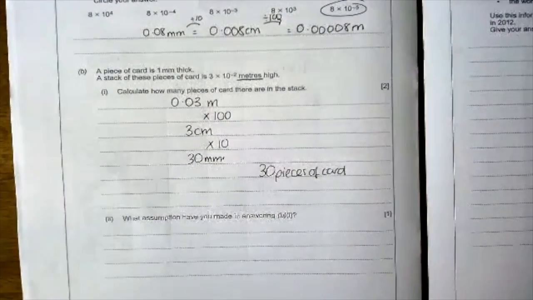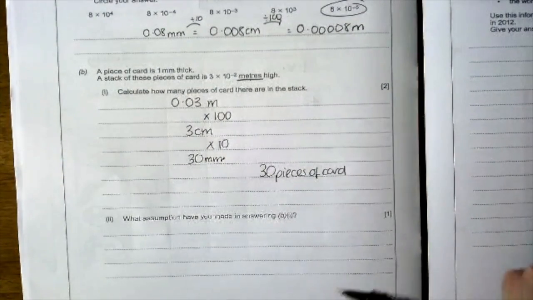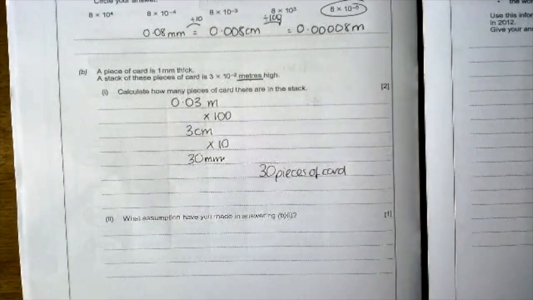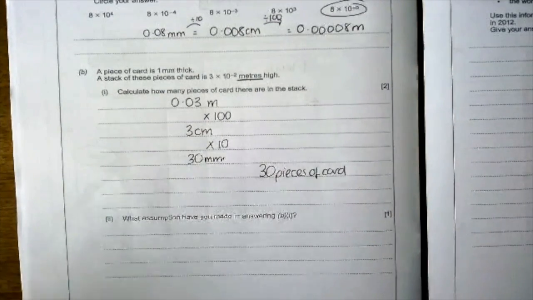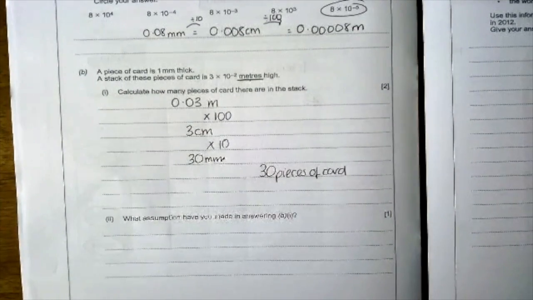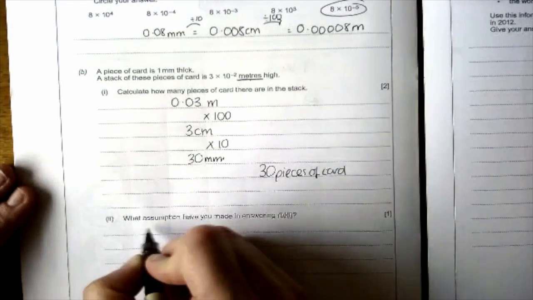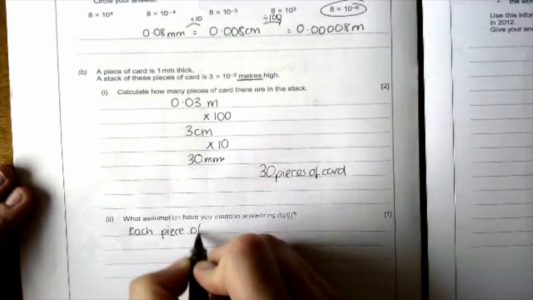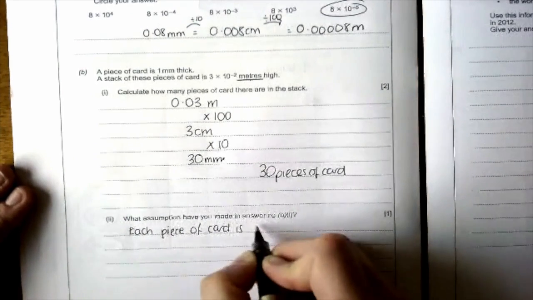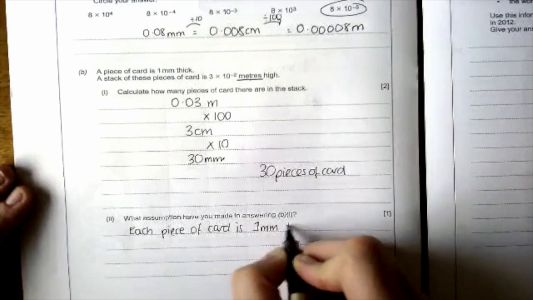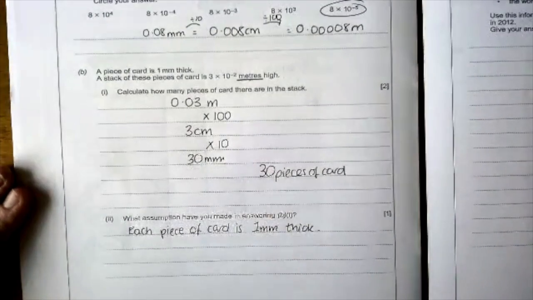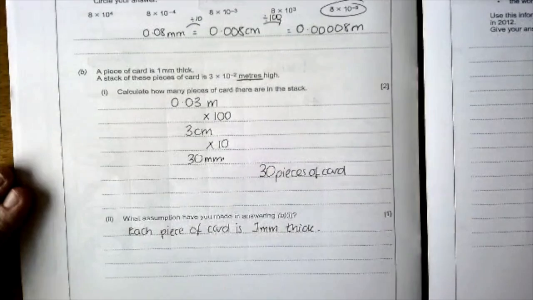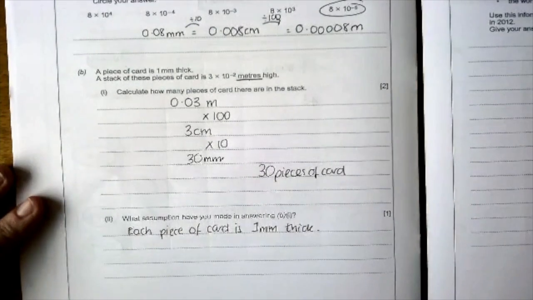Part 2 of this one, what assumption have you made in your answering of part B1? This is quite a common question that's coming up, and it's just a single mark. And what I've assumed is every piece of card is 1 millimetre thick. So each piece of card is 1 millimetre thick. You could say each piece of card is the same thickness, anything like that.